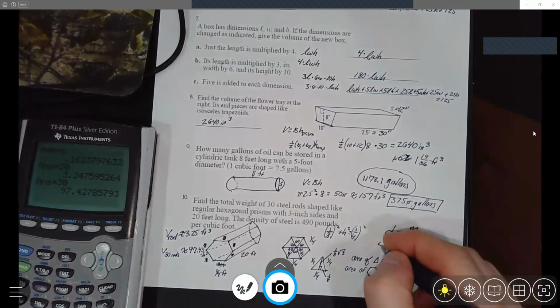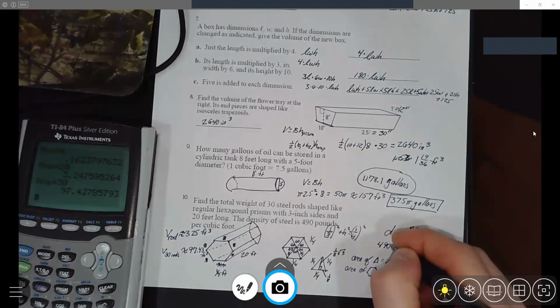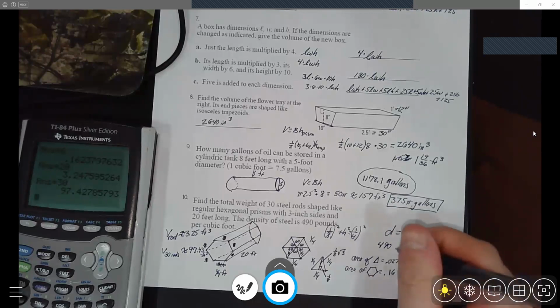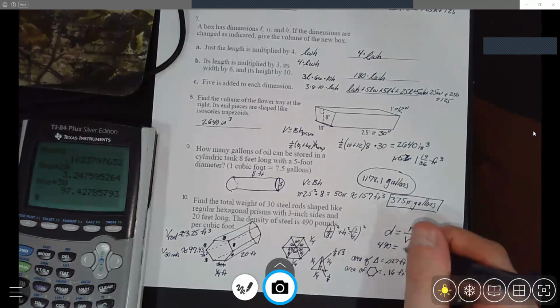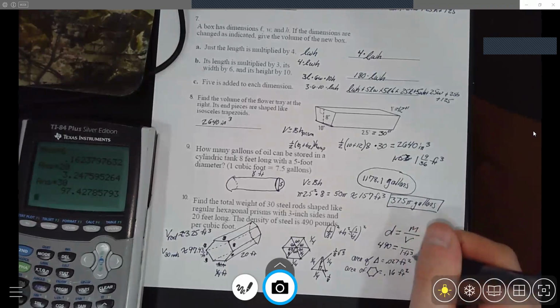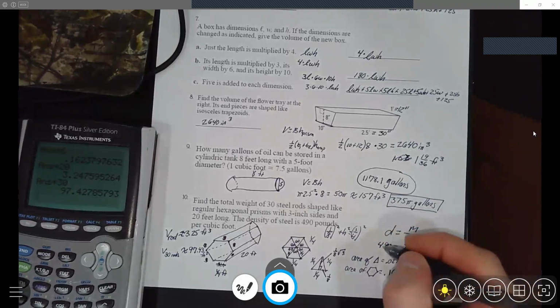So we know the density is 490 pounds per cubic foot, so for every 1 foot cubed.